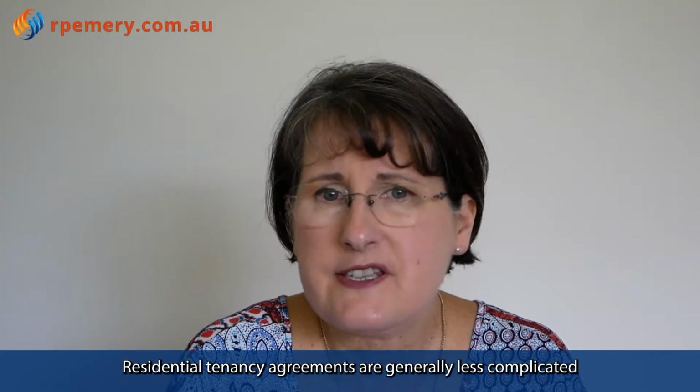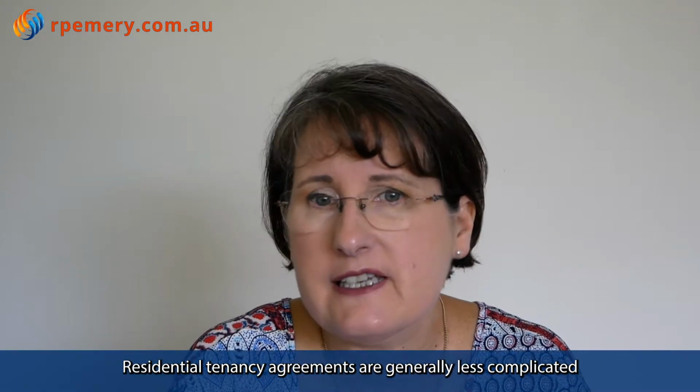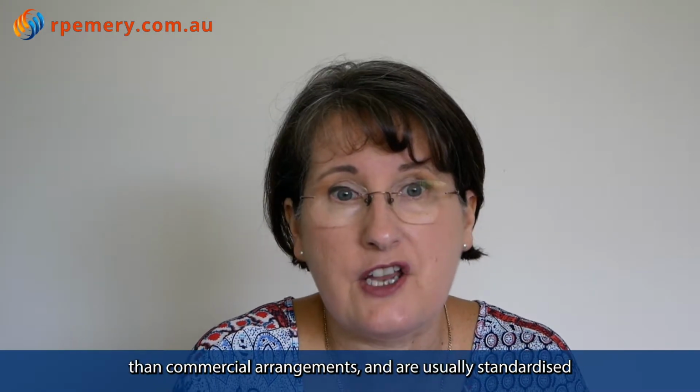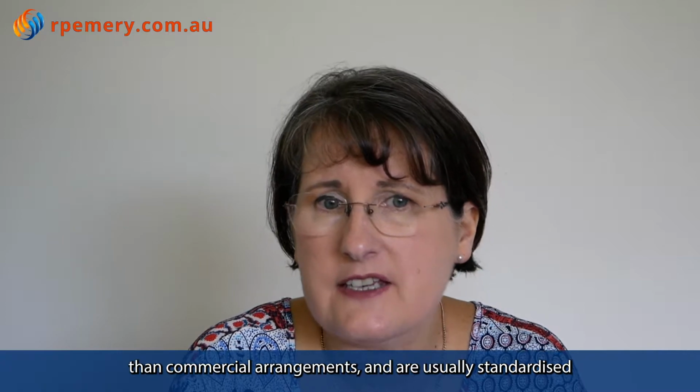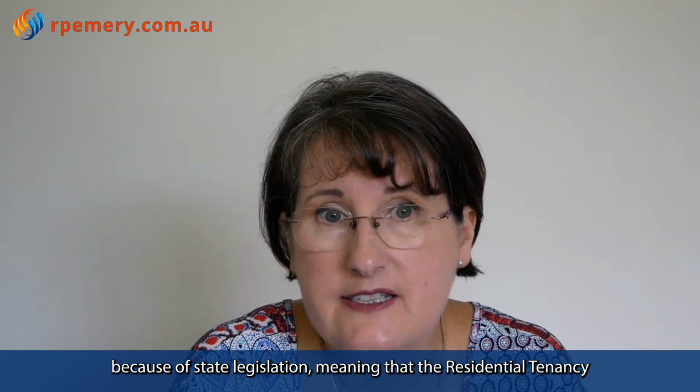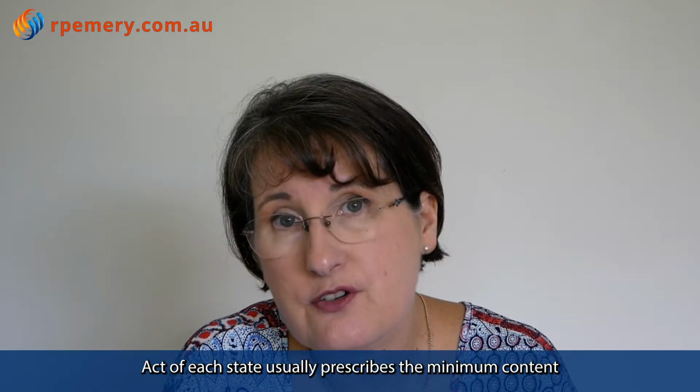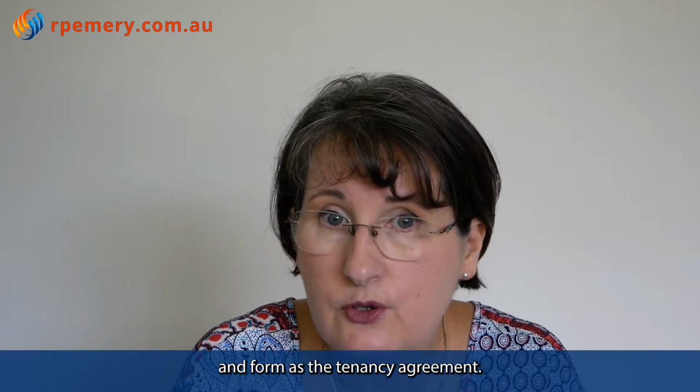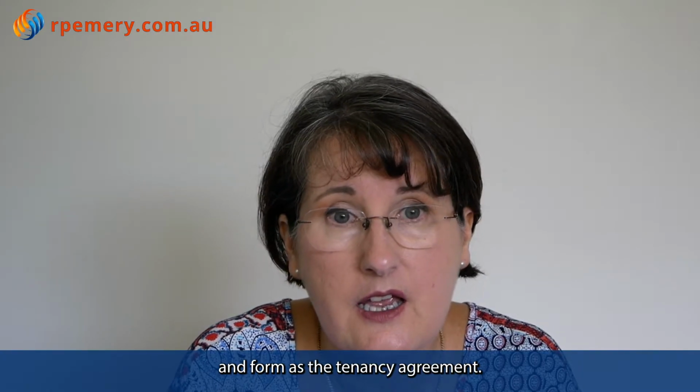Residential tenancy agreements are generally less complicated than commercial arrangements and are usually standardised because of state legislation, meaning that the Residential Tenancy Act of each state usually prescribes the minimum content and form of the tenancy agreement.